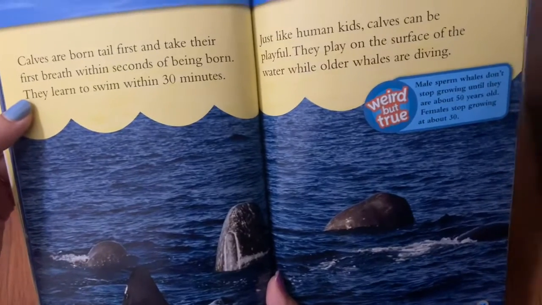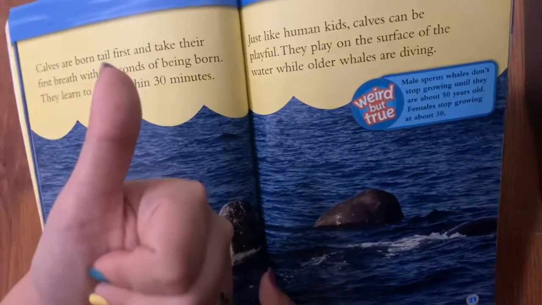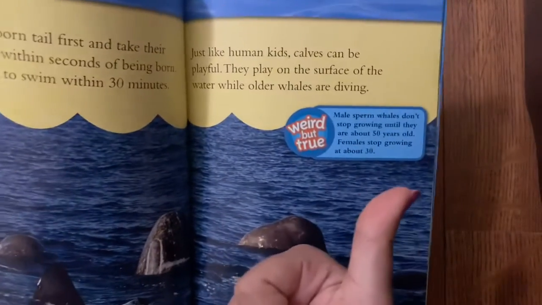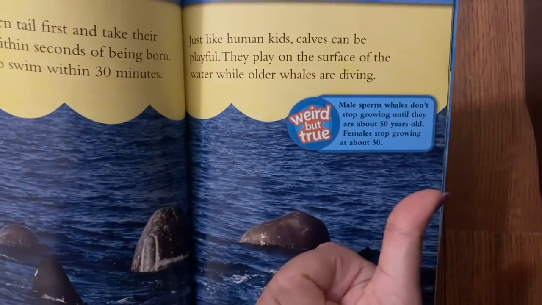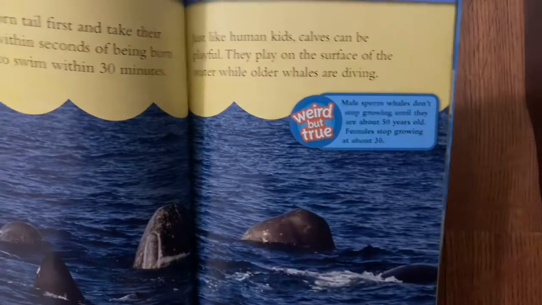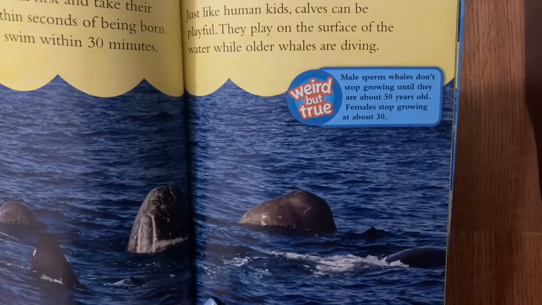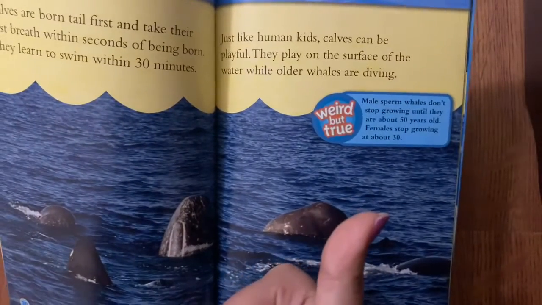They learn to swim within 30 minutes. That's a click. That makes sense to me. Just like human kids, calves can be playful. Ooh, I like that. It's a click. That makes sense. So to me, I know that whales and kids like to play. They're playful. They play on the surface of the water while older whales are diving. Ooh, that's a click for me also.